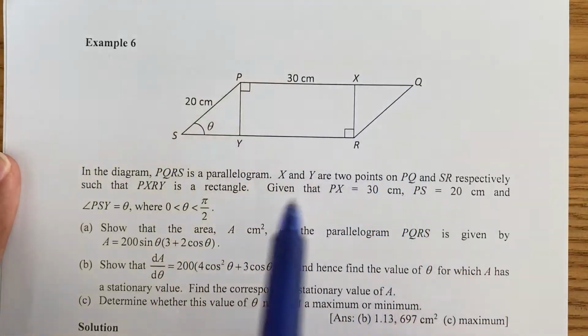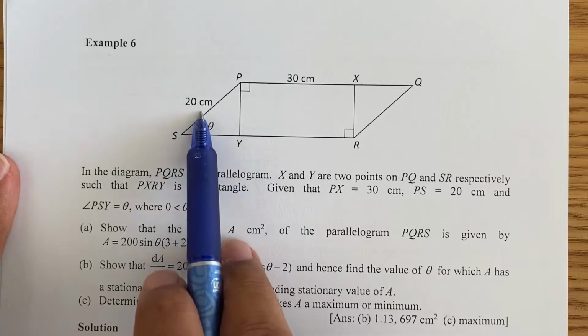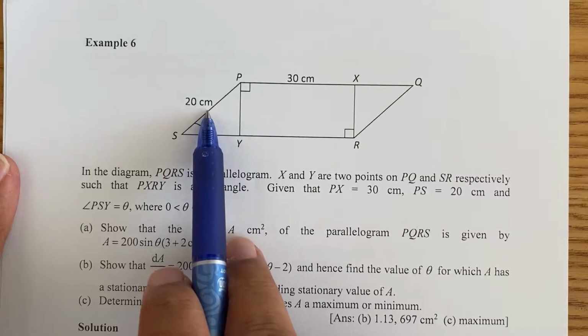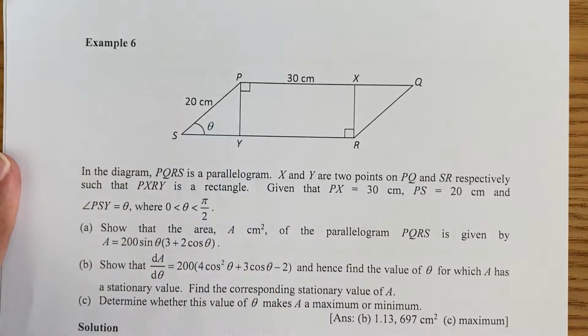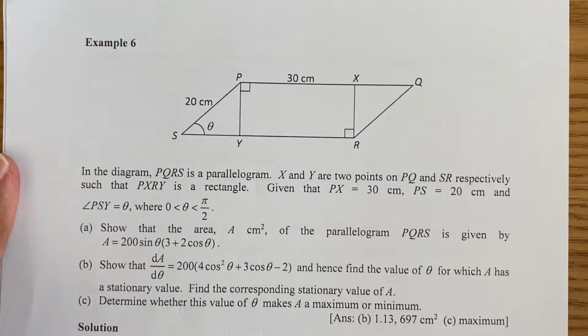X and Y are points such that PXRY is a rectangle, and they give you these two lengths, 30 cm by 20 cm here. This is not the perpendicular height, and the angle here. So what are related? You've got to find the area.